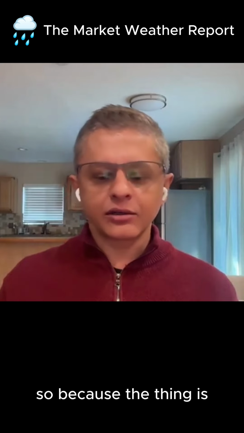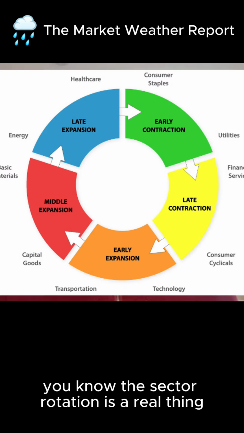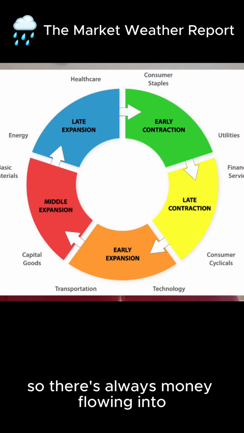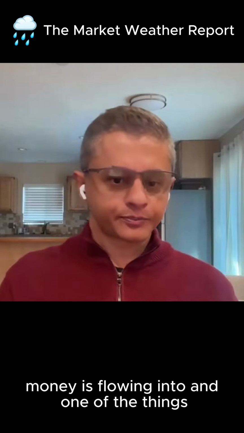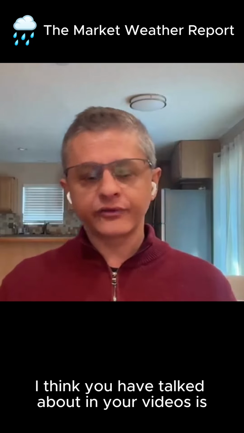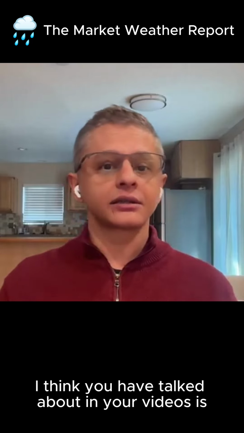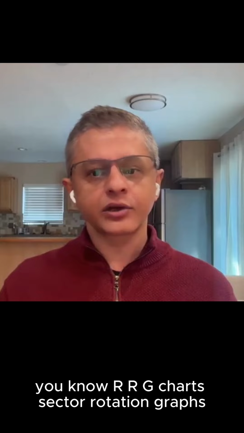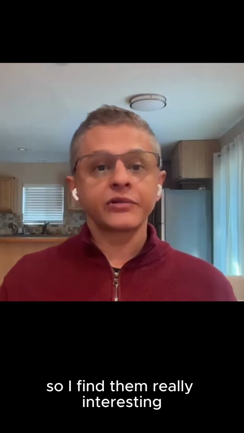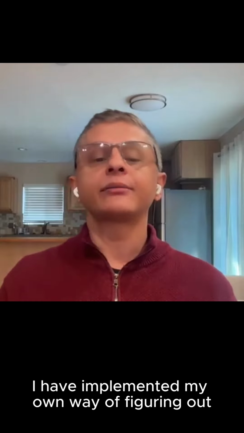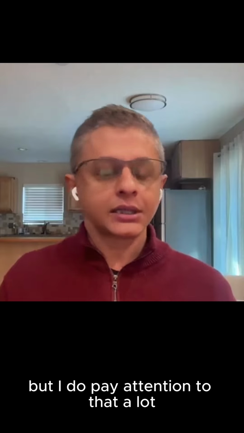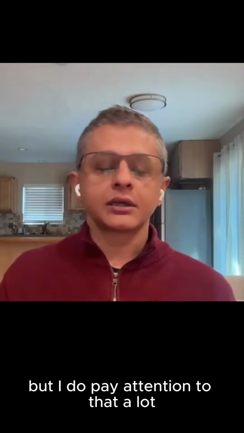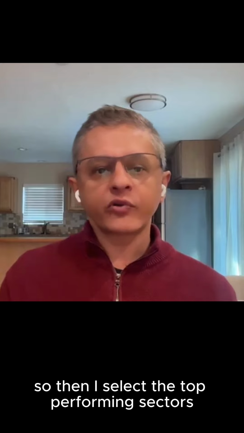The thing is, sector rotation is a real thing. There's always money flowing into certain areas of the market, so you need to figure out which sectors money is flowing into. One of the things I think you have talked about in your videos is RRG charts, sector rotation graphs. I find them really interesting. I have implemented my own way of figuring out which sectors money is flowing into, but I do pay attention to that a lot. Then I select the top performing sector.